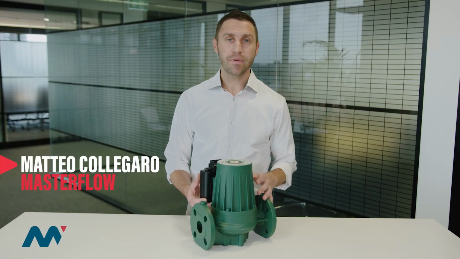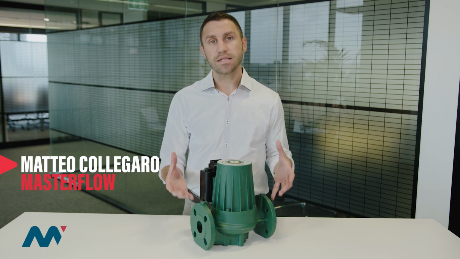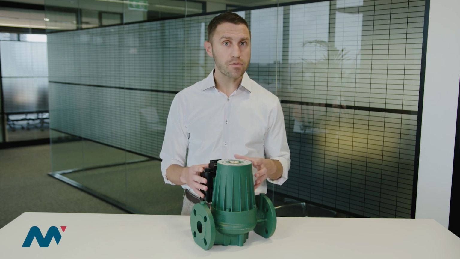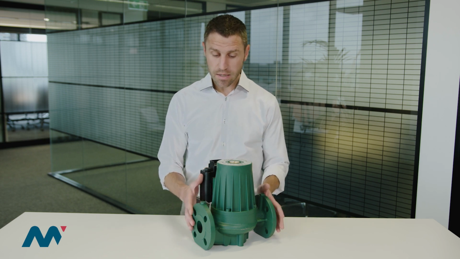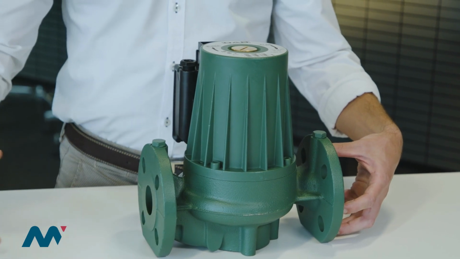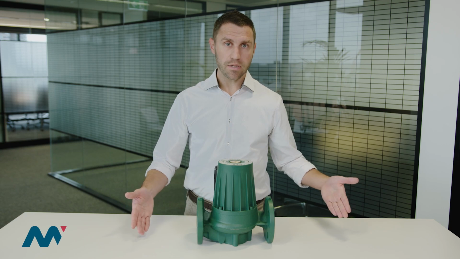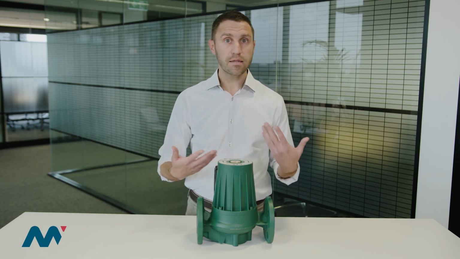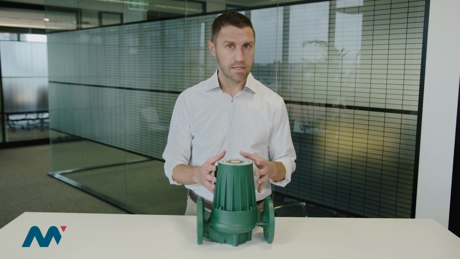So many times I'm asked what is a circulator. We call a circulator, actually it's a pump, but it's called a circulator pump when it's asked to work in a closed loop circuit. As you can see, this is a circulator with the suction and the delivery aligned with each other. This pump is supposed to work in a circuit, so pipe in, pipe out, closed loop, where the water recirculates, and this is typically for applications of air conditioning and heat exchange.